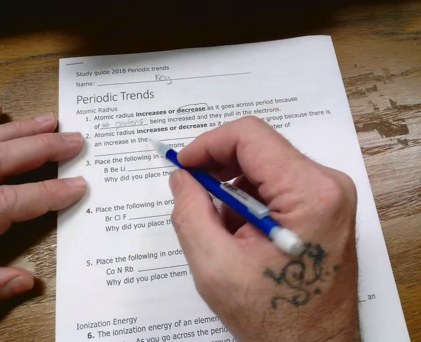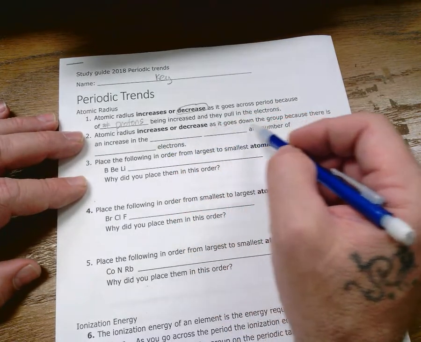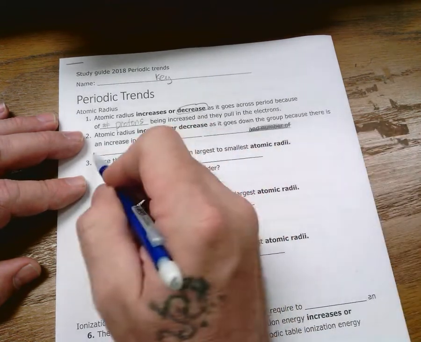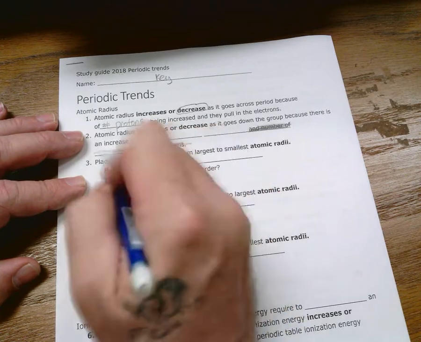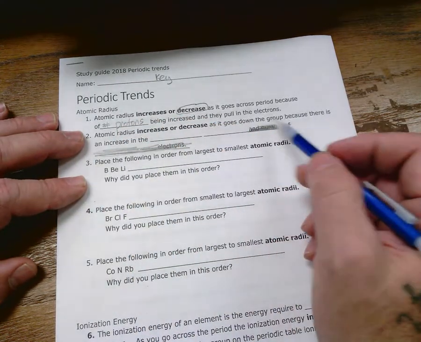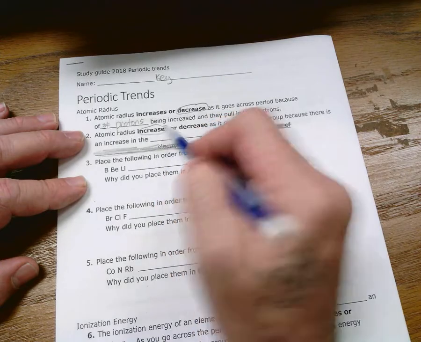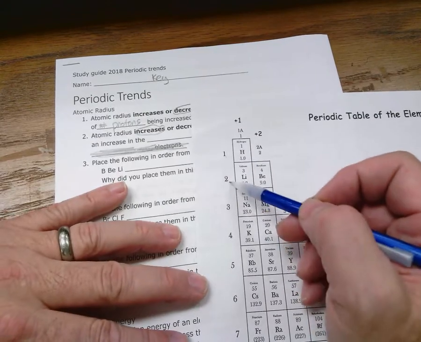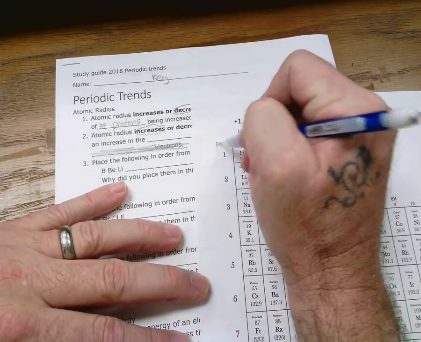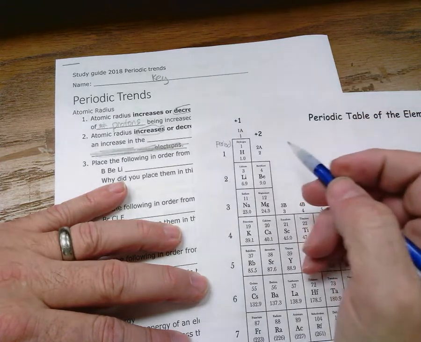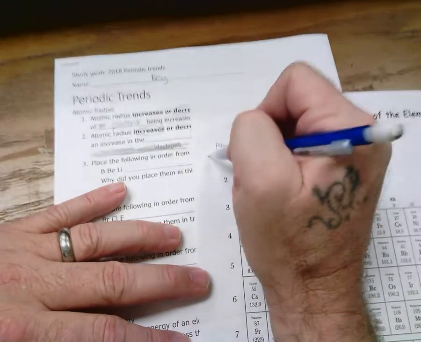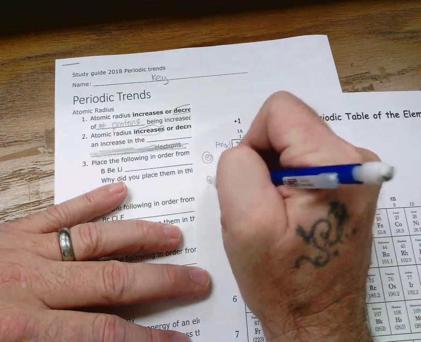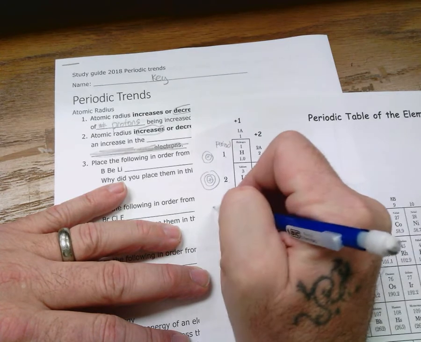Okay, atomic radius increases or decreases as it goes down a group because there is, now I'm going to X out part of this because it doesn't make sense, and that is not what we're paying attention to. It increases as I go down a group because I'm increasing the number of shells. Period 1, period 2, period 3, period 4. By the way, if you don't know these are called periods, then you should fill that in on the periodic table that you're using for notes. And I would draw something that has 1 shell, then something that has 2 shells, and then something that has 3 shells.